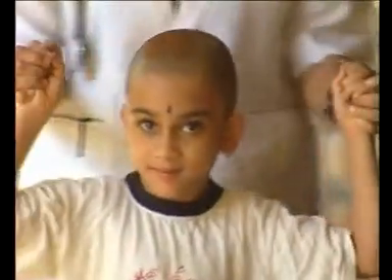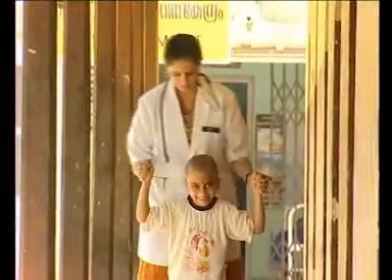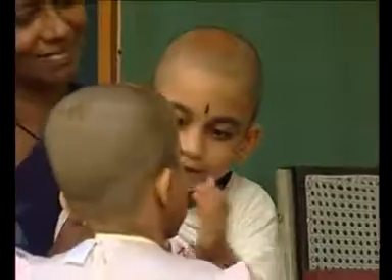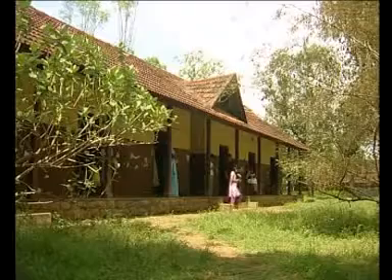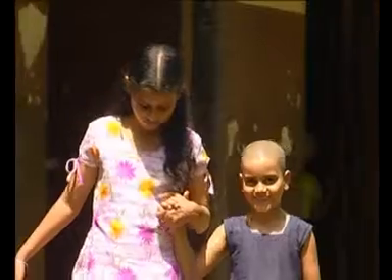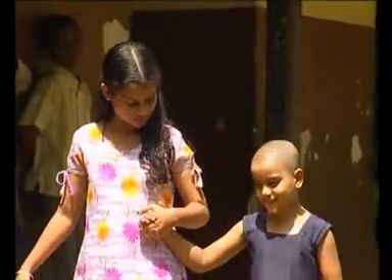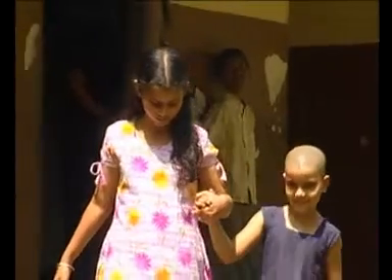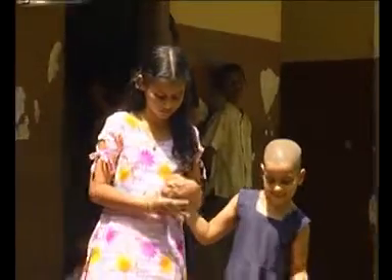Ayurvedic treatment modalities in children. The Department of Kaumarabhritya of Government Ayurveda College, Thiruvananthapuram is well known for managing developmental disorders in children using modified Panchakarma treatment procedures. Here we are presenting an audio-visual demonstration of Ayurvedic treatment modalities in children which are being practiced in our institution.